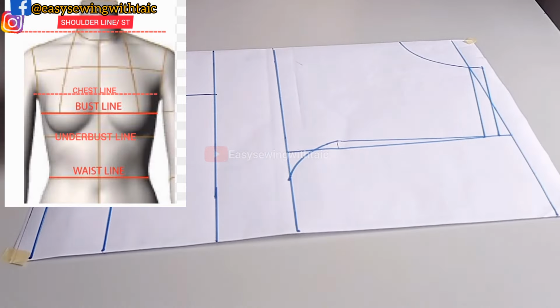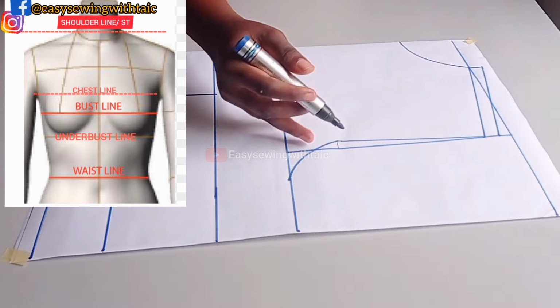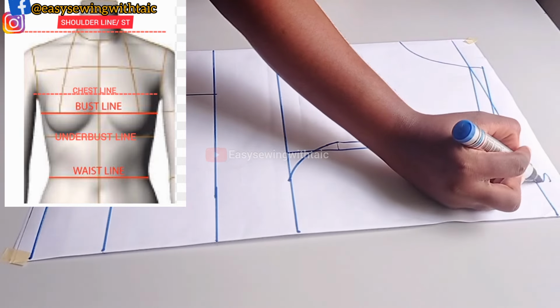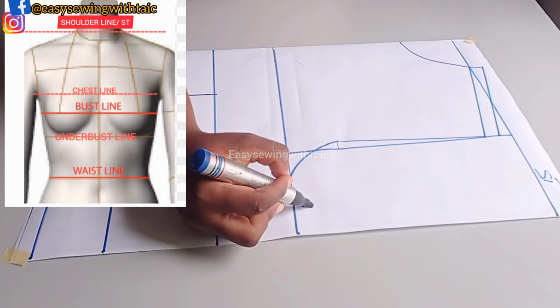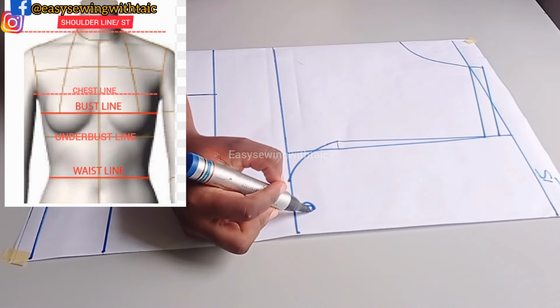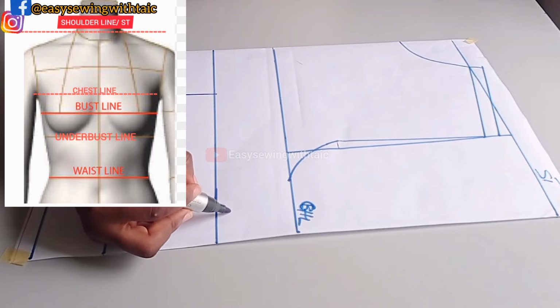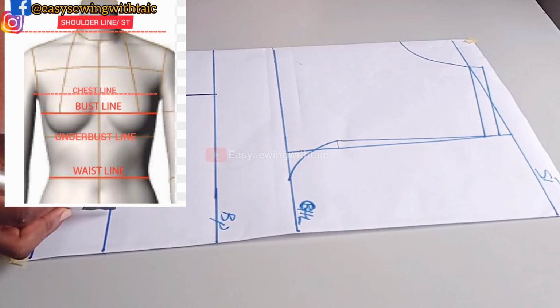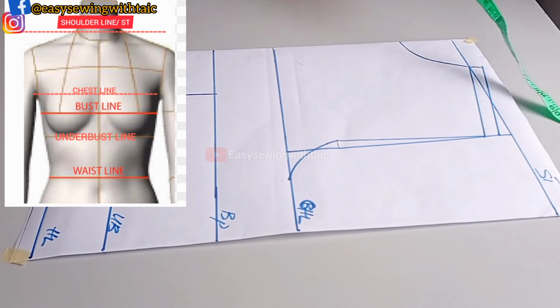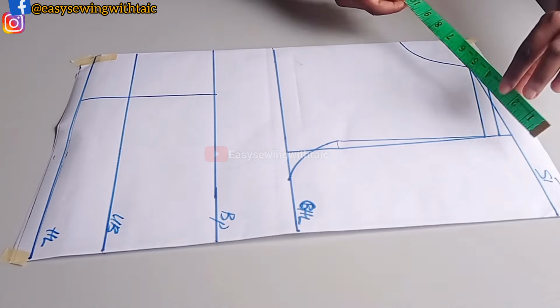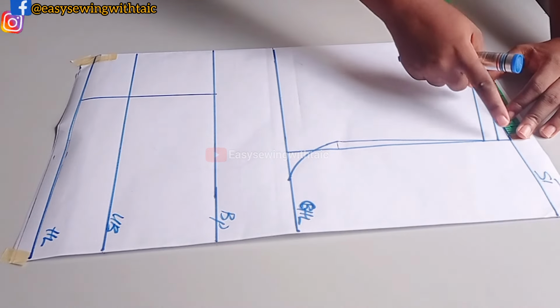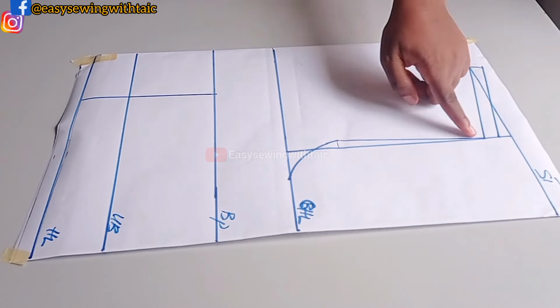Starting with the front bodice, I've gone ahead to put in my vertical measurement. That's the start point. That is the chest line or the armhole line. That is the bust point. That is the under bust. And that is the half length. What I have there is the shoulder measurement, the shoulder measurement divided by 2. I have also gone ahead to plot my armhole curve.